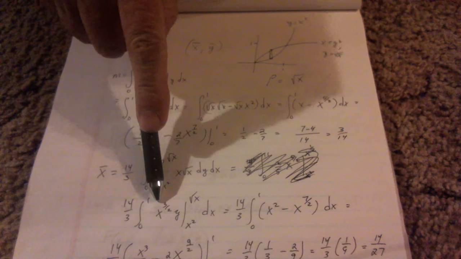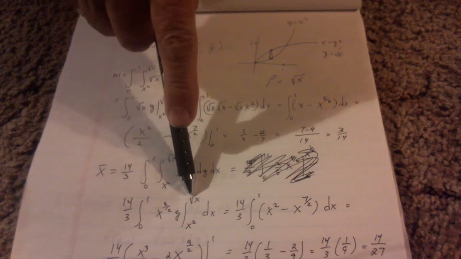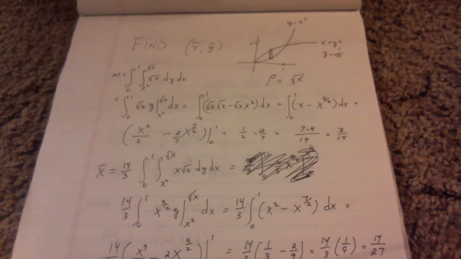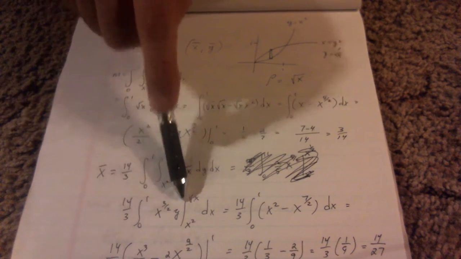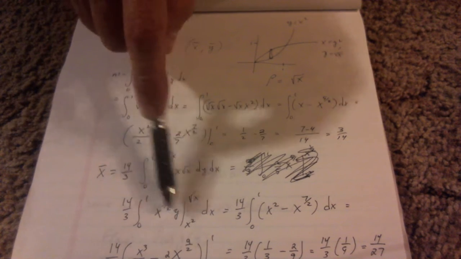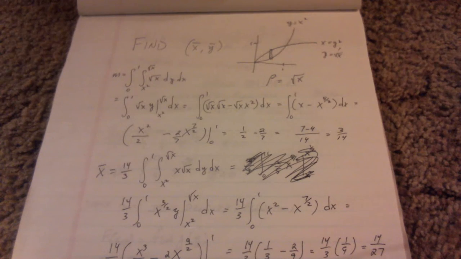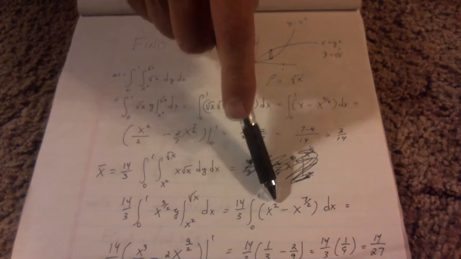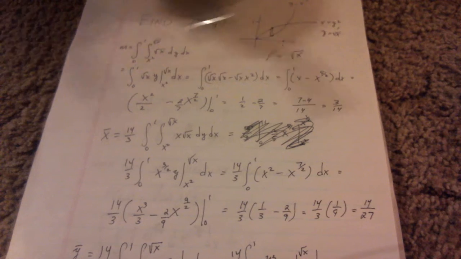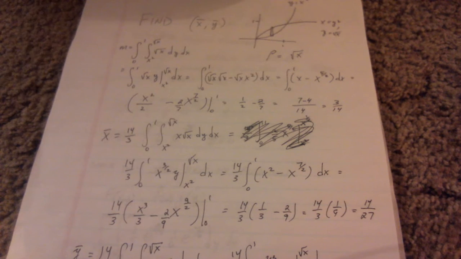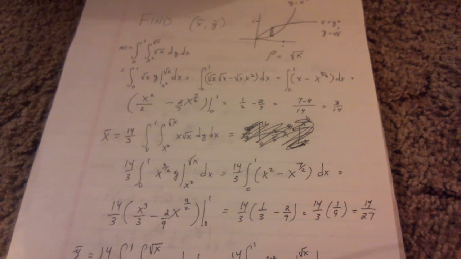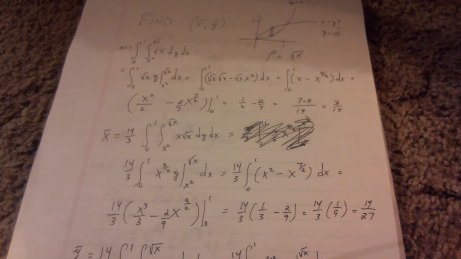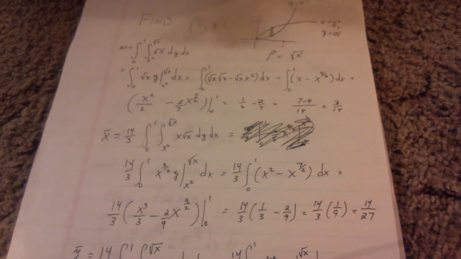So I'm getting an x to the 3/2 times x to the 1/2, that's x to the 4/2. Then a minus sign, and x to the 3/2 times x to the second. Well, that's 3/2 plus 4/2, that's 7/2. And I still have to do the x integration there. So I get the one higher power dividing by the new power, and the same thing happens as before. When the x is 1, the computation is just the subtraction of the fractions.